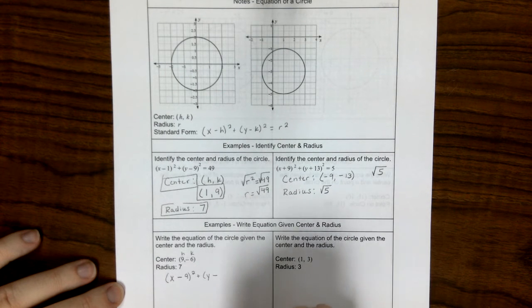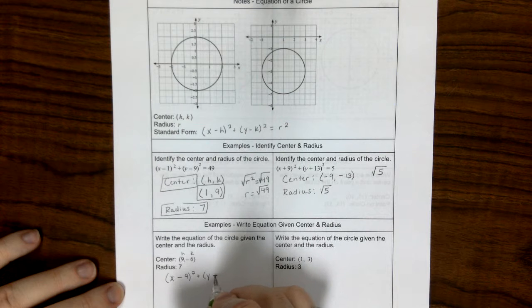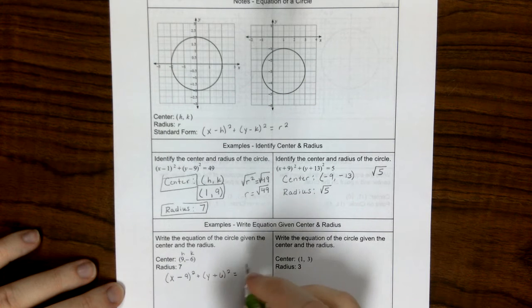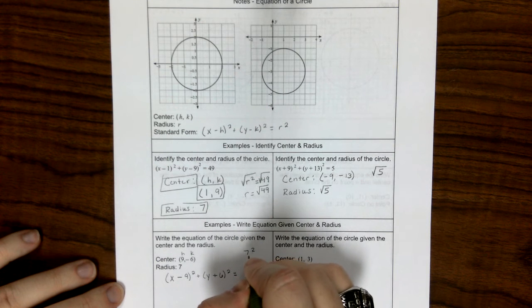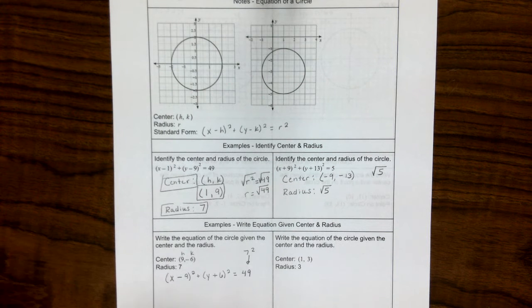Always put your negative. Now go back and look. The k is already negative, so when I put him in here, he's going to change, it'll be minus minus, and so it'll be plus 6 equals. Now my radius is supposed to be 7 squared, so I'm going to bring that down, 49. And that's the equation.